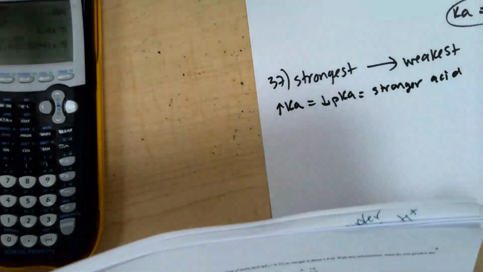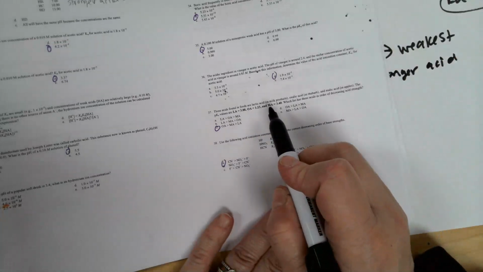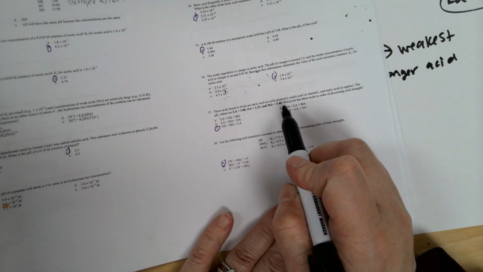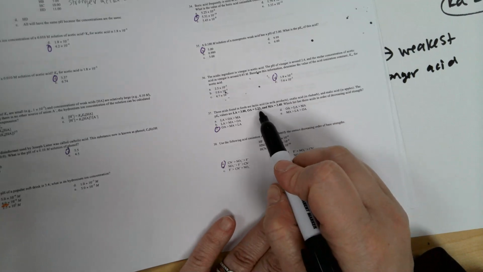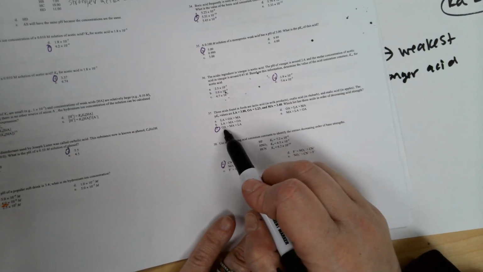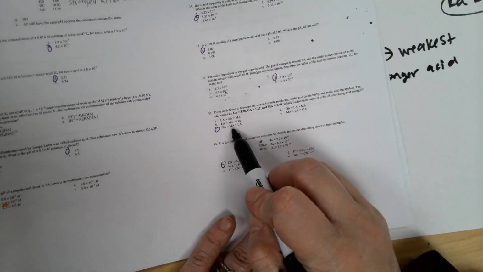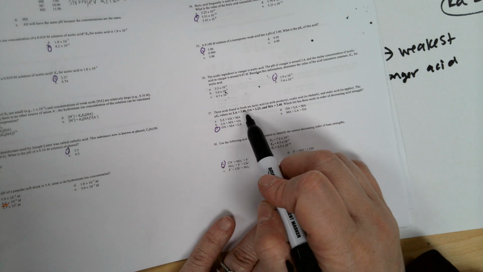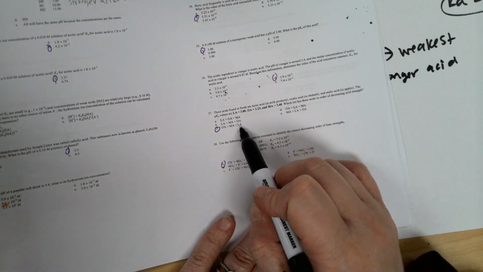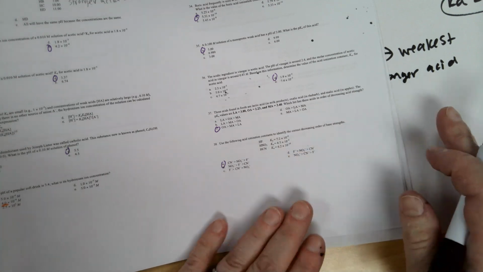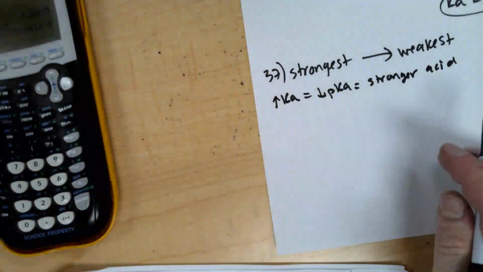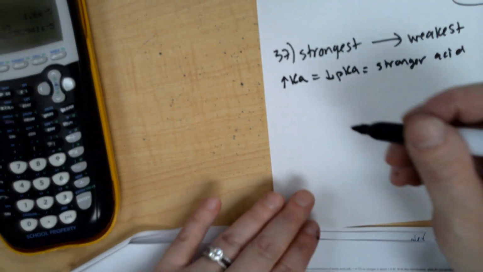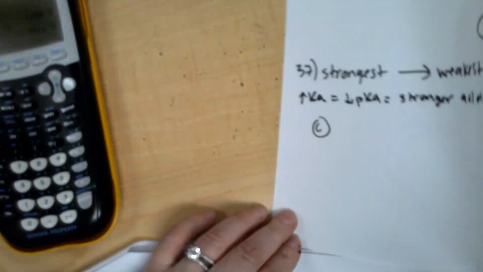Which of 3.88, 1.23, and 3.40 is the smallest? The 1.23, so that's the strongest acid, followed by the 3.40 as the second strongest. The largest pKa, 3.88, is the weakest acid, so lactic acid is the weakest. That is why our answer choice is C for 37.